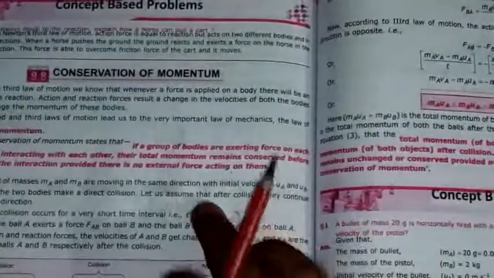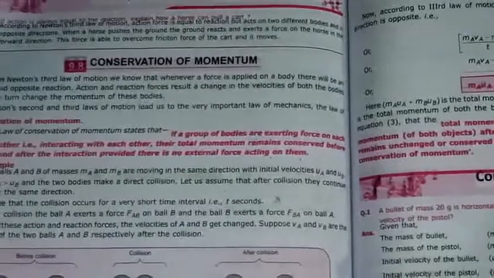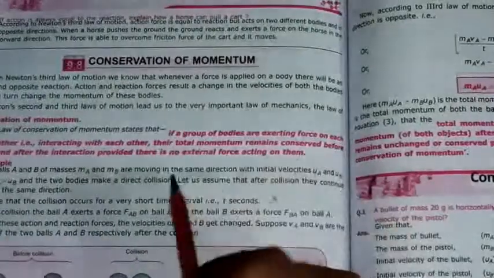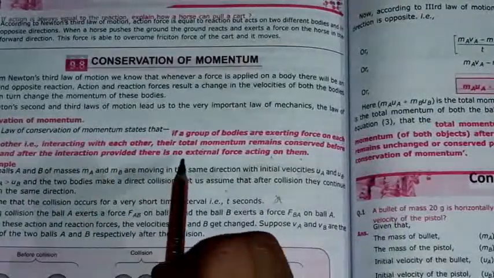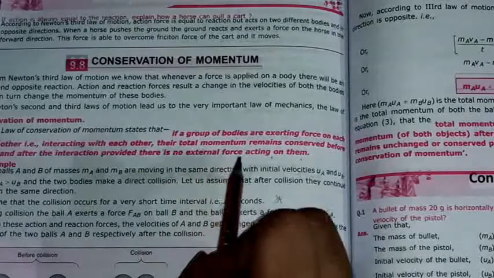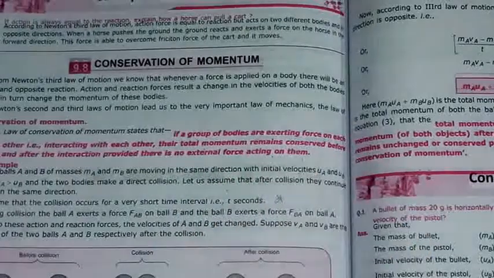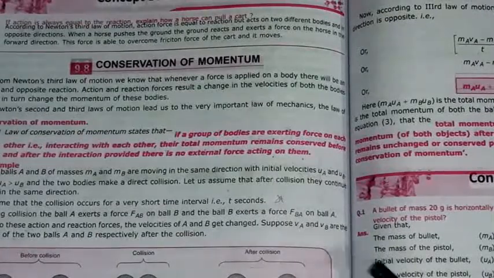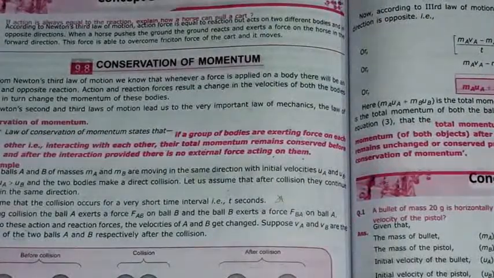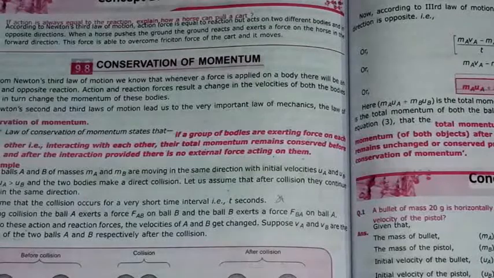So as you can see here, if a group of bodies are exerting force on each other, that is, interacting with each other, their total momentum remains conserved before and after the interaction, provided there is no external force acting on them. If there is no external force, then the momentum will be conserved, meaning final momentum is equal to initial momentum.